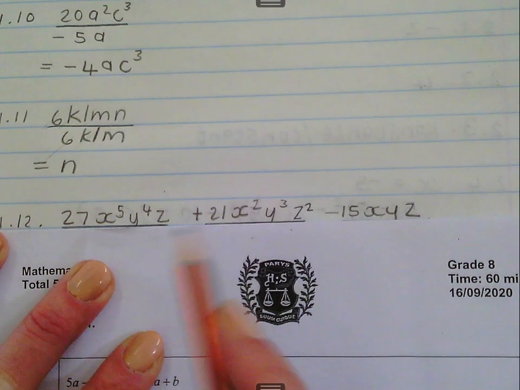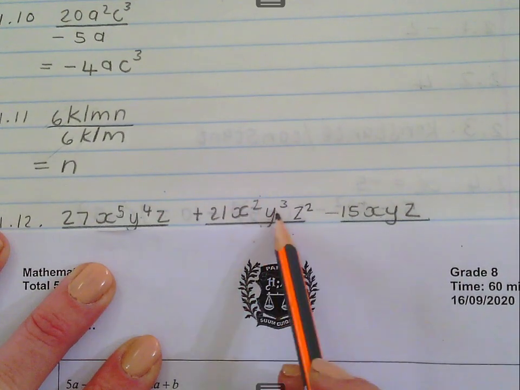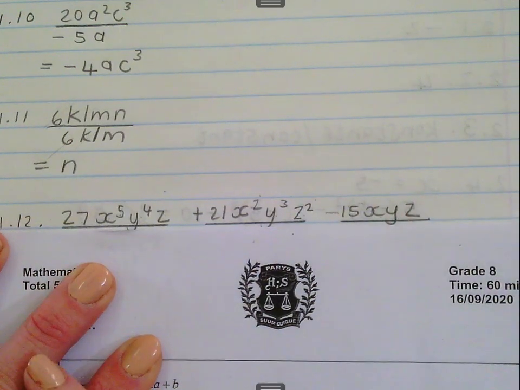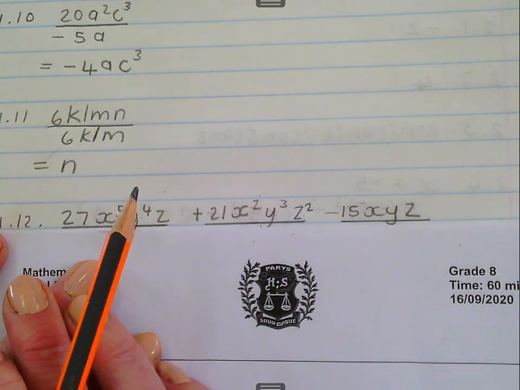So Katleo, can you see that's x to the power of 5, y to the power of 4, z. X squared, y to the power of 3, z to the power of 2. X, y, z. Can you see the exponents are not the same at all? So can you add them? No. Who knows how to do the sum? Naleria?